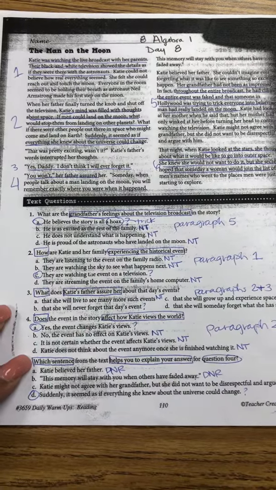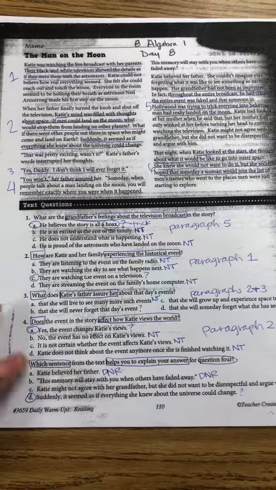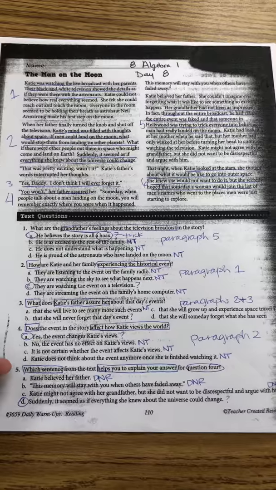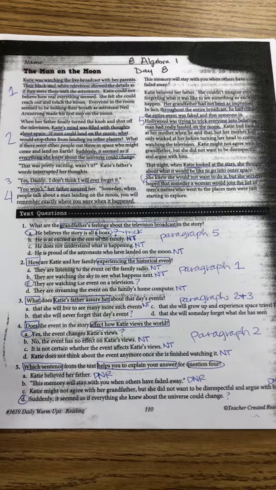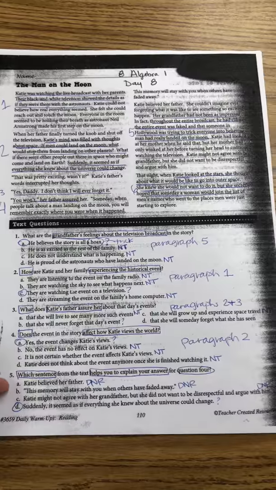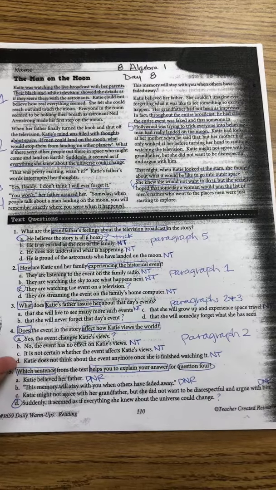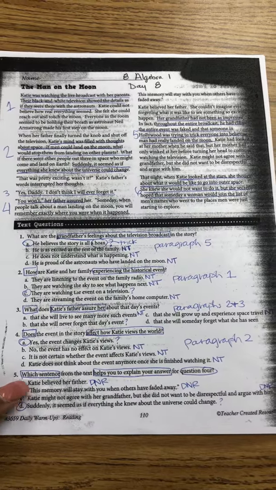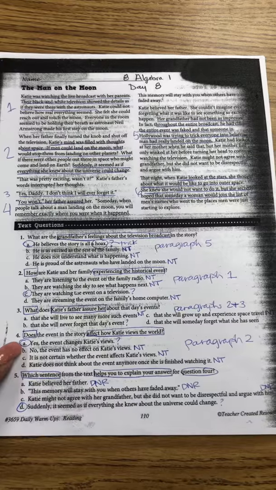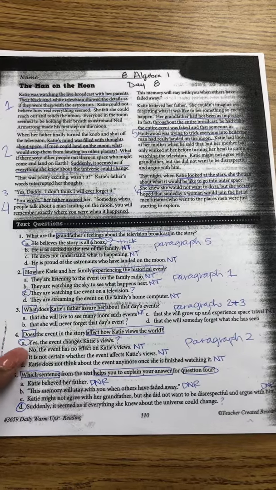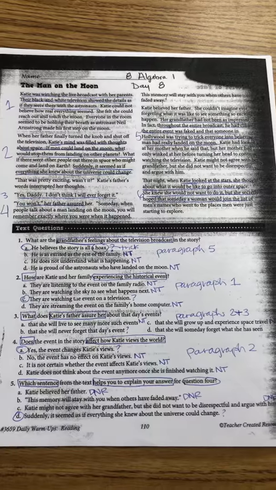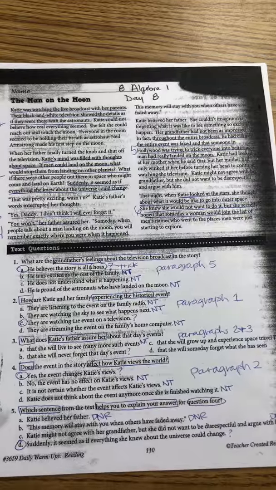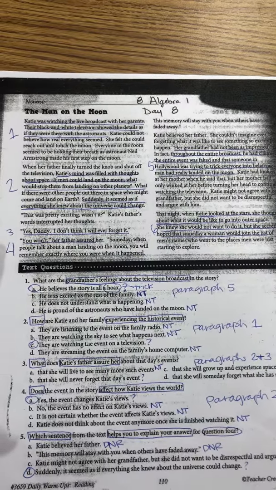It says, which sentence from the text helps you to explain your answer for question 4? So I know that all of these answer choices come directly from the text, but I need to know which one relates directly to this question. So answer choice A says Katie believed her father. When I look at question number 4, it says, does the event in the story affect how Katie views the world? That information is in paragraph 2. So when I look back at paragraph 2, that information says Katie's mind was filled with thoughts about space.